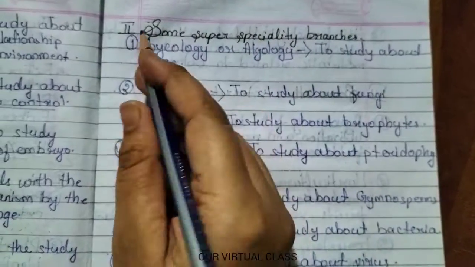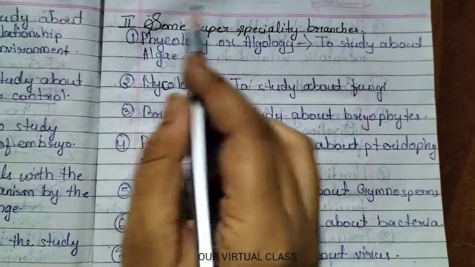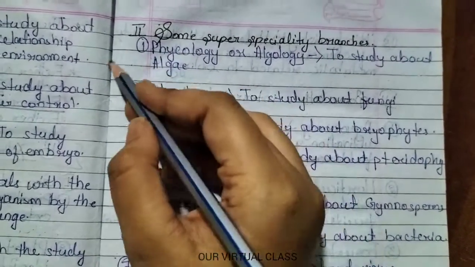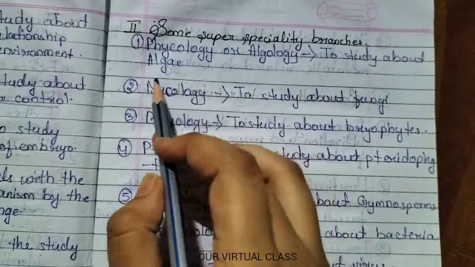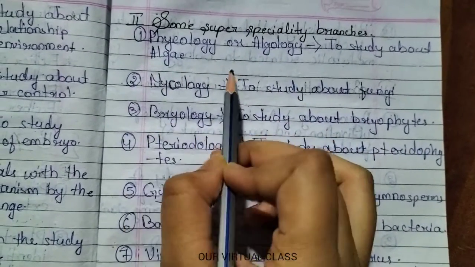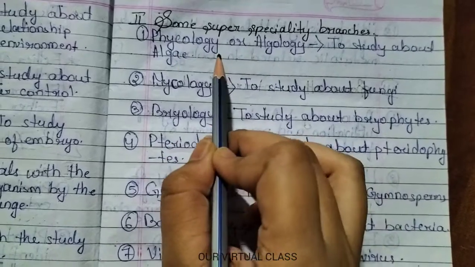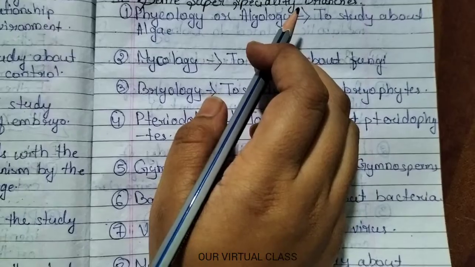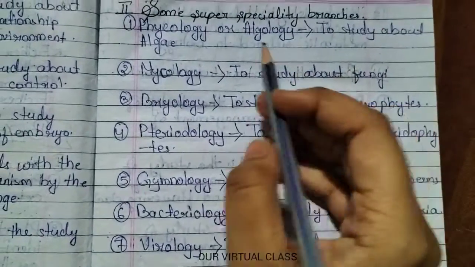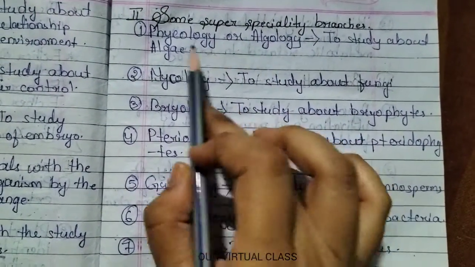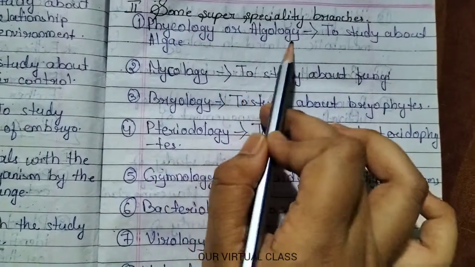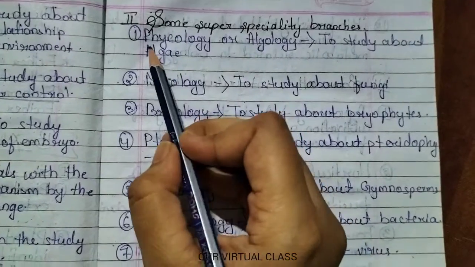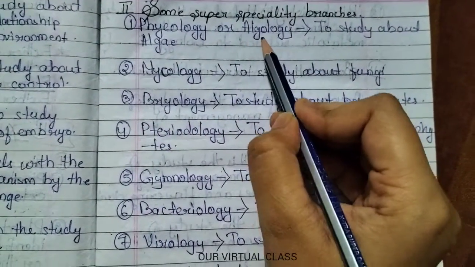Yeah, and you have to remember these terminologies for your exams, because they may come as 1 mark to 2 mark questions. These are the basics, and you should know them, because if you further go for studies in the same stream, or do BSc or something, this stuff is going to help you a lot. Now, it is phycology or algology.